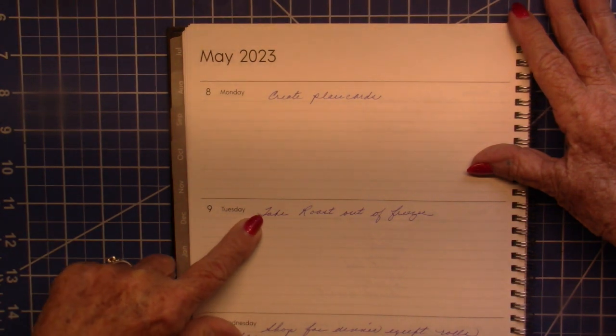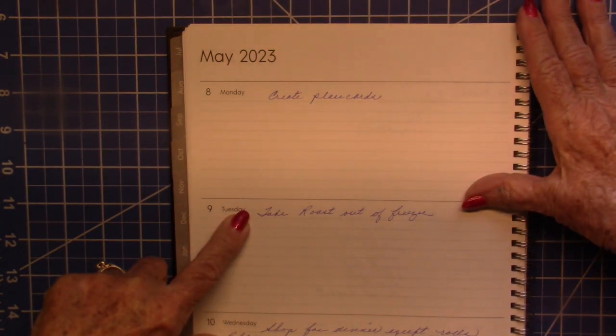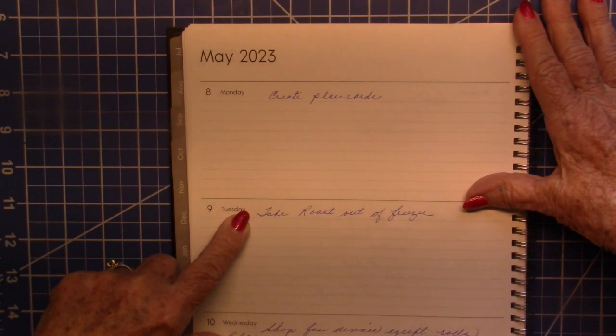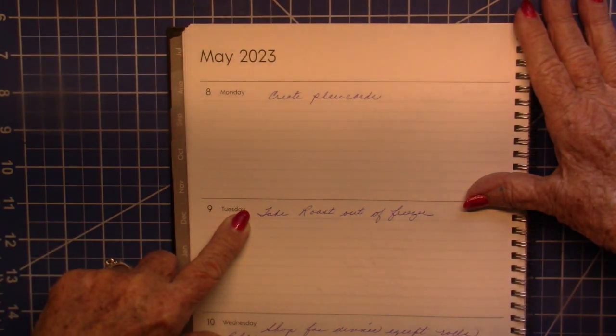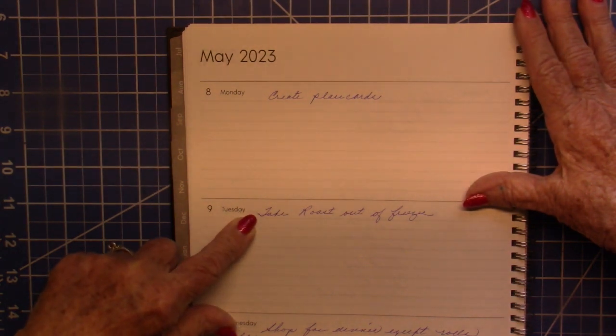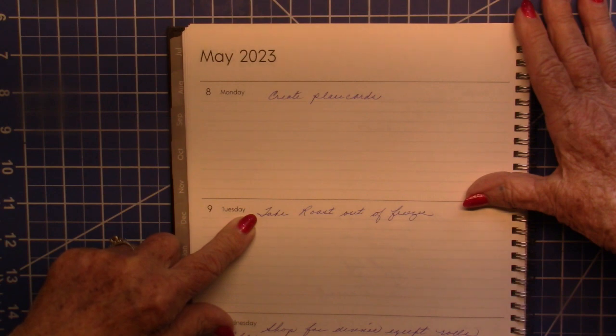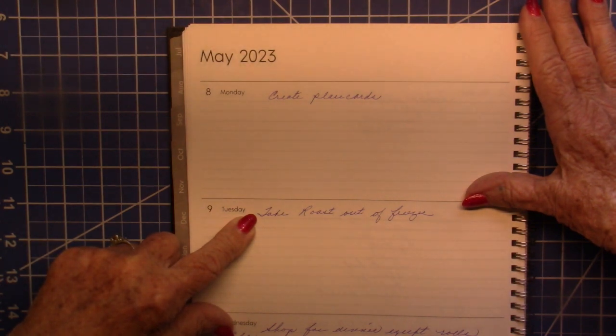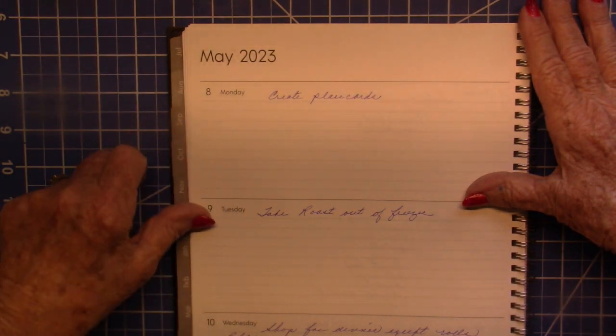Tuesday, I'm going to take the prime rib out of the freezer. It probably won't take any more than 3 days to completely defrost, so that's Tuesday, Wednesday, Thursday. By Thursday it should be defrosted, and it's fine to stay in the refrigerator till Sunday, and it will make sure that it's defrosted.